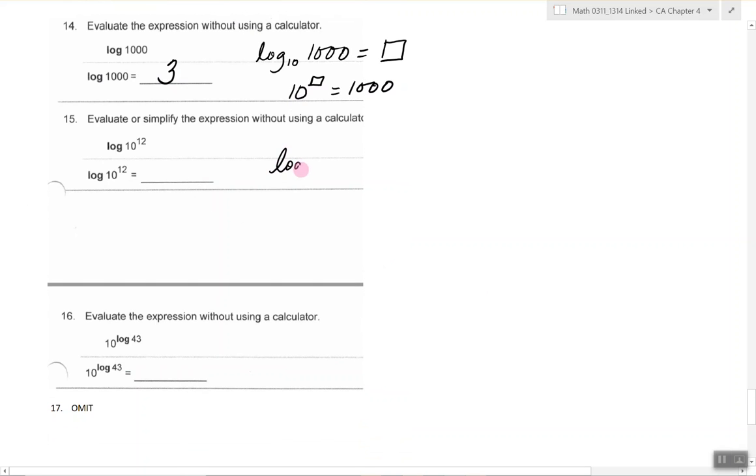The next one is almost going to seem silly. If you have log, again, it is implied to be base 10. When there is no base, it is base 10. Of 10 to the 12th power is something. Let's put it in an exponential statement. Base 10 to the power, unknown, is equal to 10 to the 12th power. What power do you have to raise 10 to get 10 to the 12th? Well, that seems almost silly. That is 12.